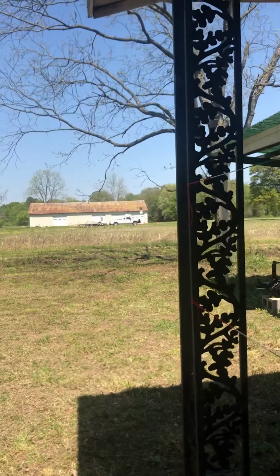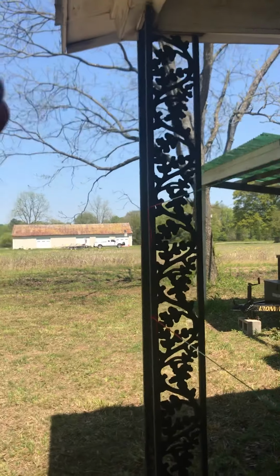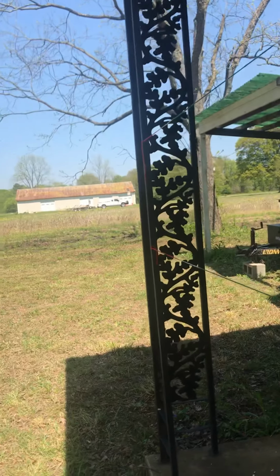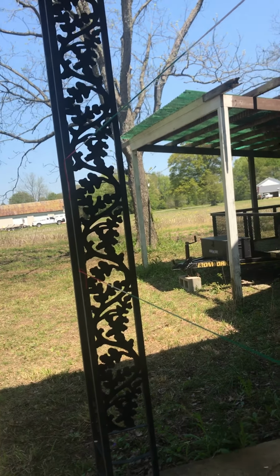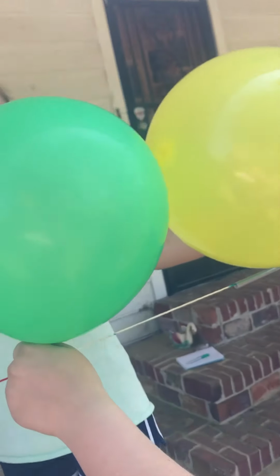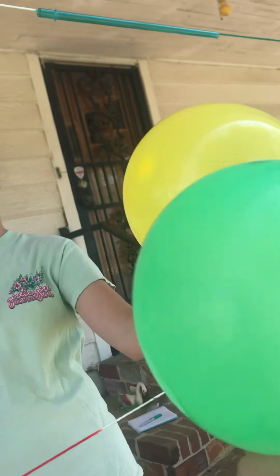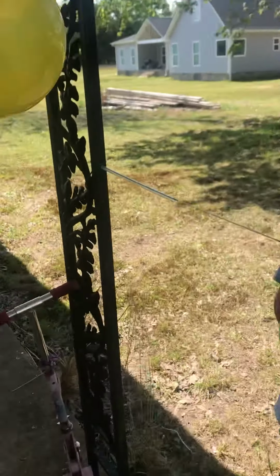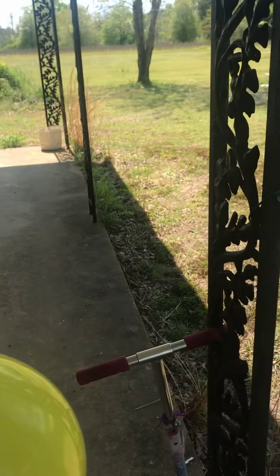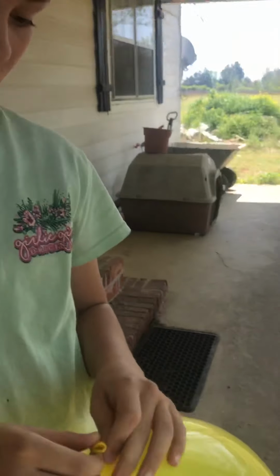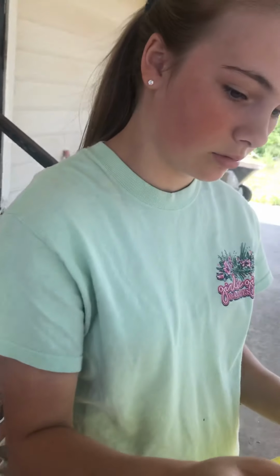Okay, and we have got them angled exactly the same. They're going to be straight across, so we're not testing height of the string, and they're both the same length. Their balloons are the same shape, not the same size, so we're kind of experimenting with that. So I'm going to give them a piece of tape. You're going to tape, don't let go of your balloon. You're going to tape your balloon to your straw.